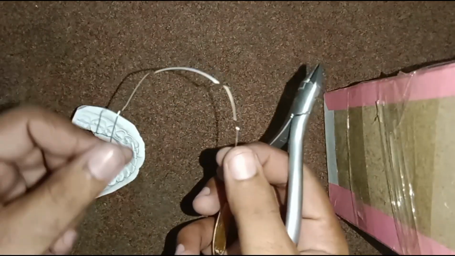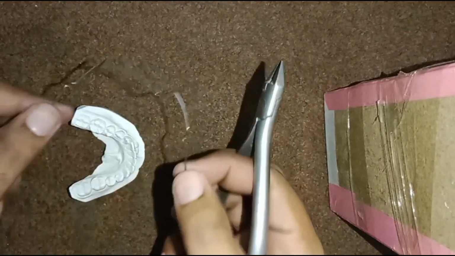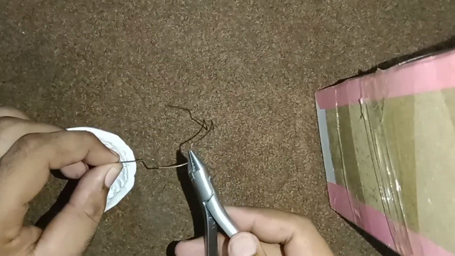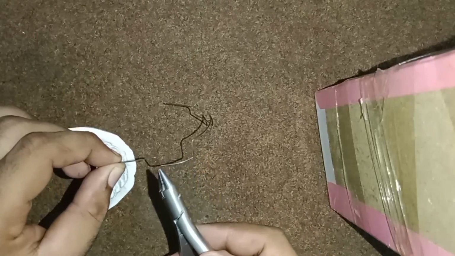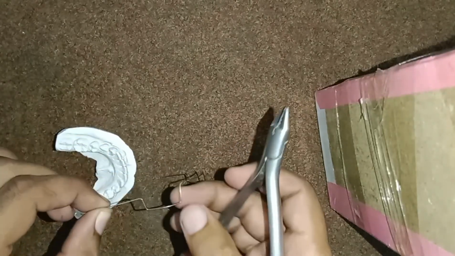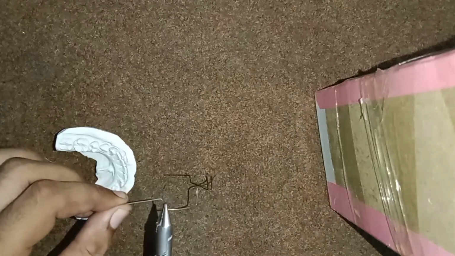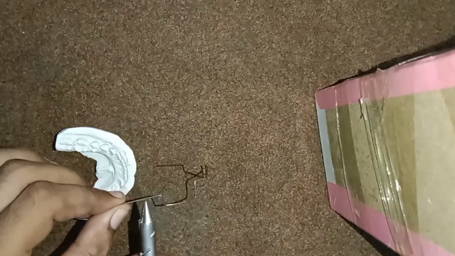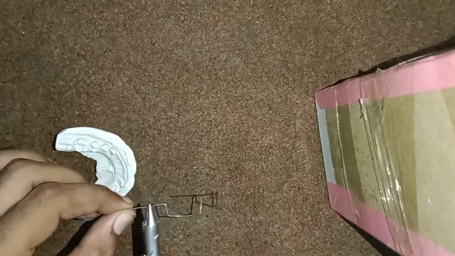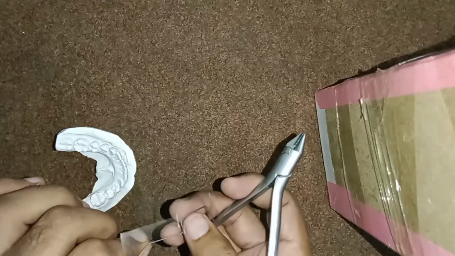This is the wire intrusion arch. It is going down distal to the lateral incisor, then bypassing the premolars and canine, then again mesial to the molar. It is upward. It is passed through the accessory tube of the molar, right and left side, both sides.